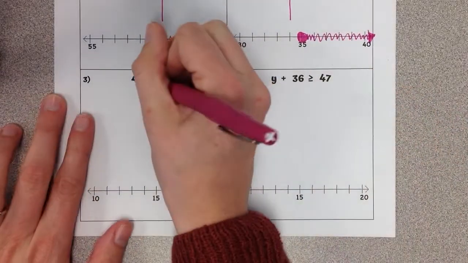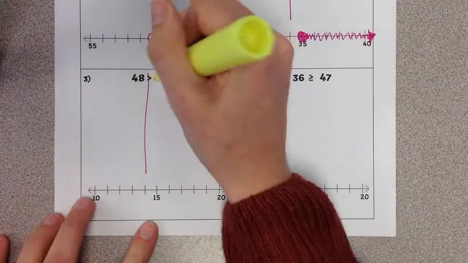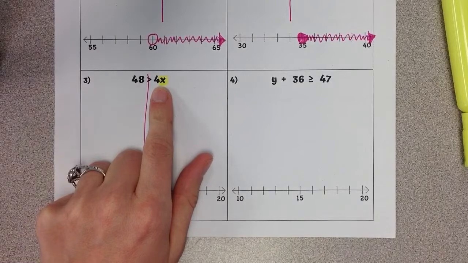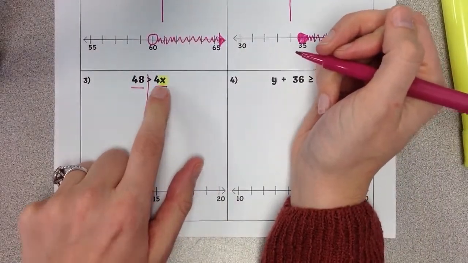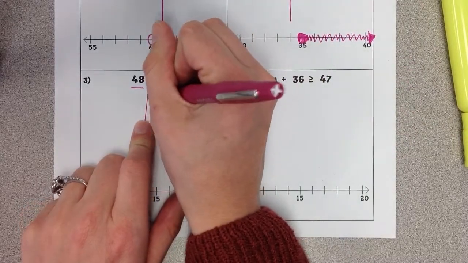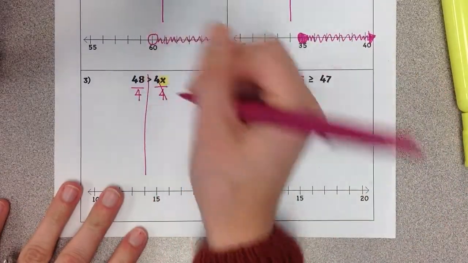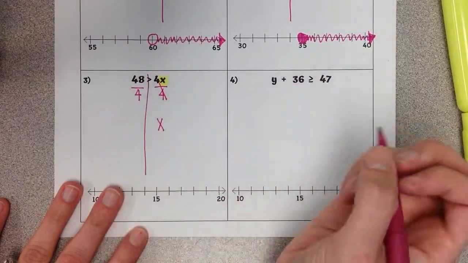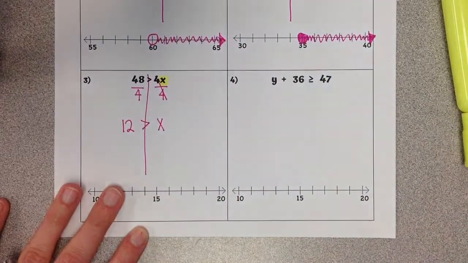Alright, number 3, drawing my line down the inequality sign, highlighting my side with the variable. When we have a number next to a variable, that means multiplication. The opposite is to divide. We're going to use that fraction bar to show division. The number that's on the side with the variable, x, is being multiplied by 4. That's what we're going to divide by on both sides. It should cancel out on the side with the variable, which leaves just x. On this side, 48 divided by 4 is 12. Bring down my inequality sign.